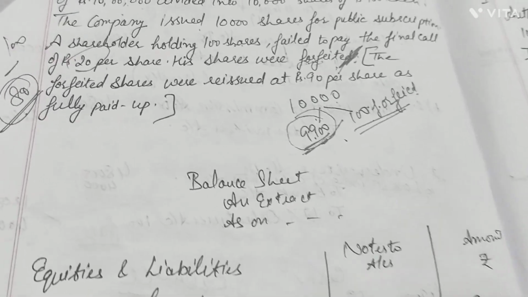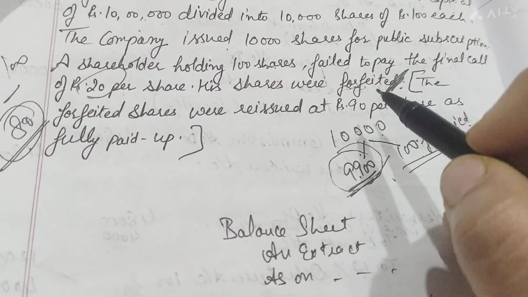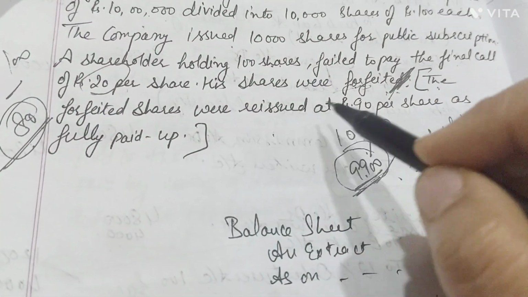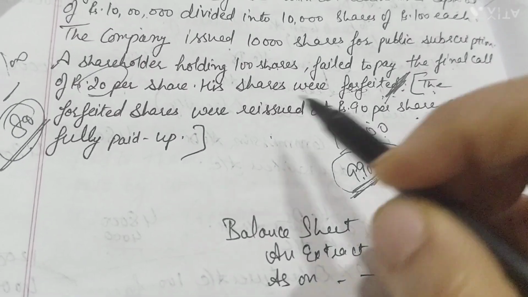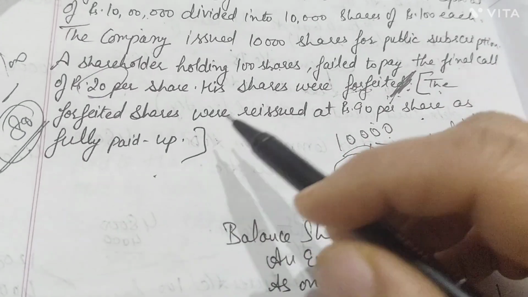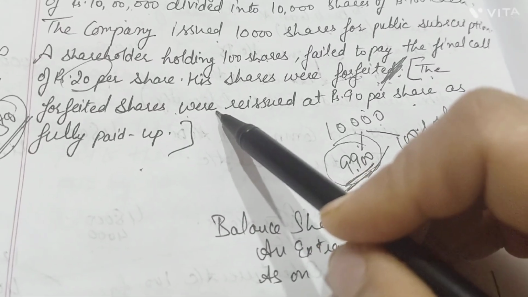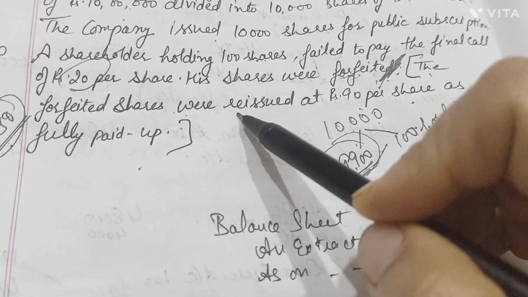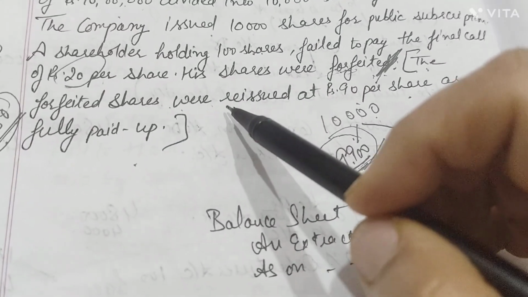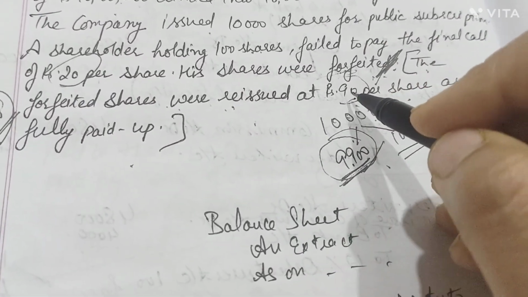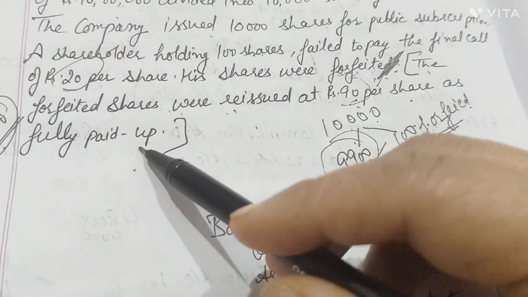Now, this was the case of forfeiture. Now, let's suppose the question does not stop here. The question says that these forfeited shares were reissued at 90 per share as fully paid up. Now, these 100 shares which had been taken back by the company were brought into the market and sold again, and the money received was 90 rupees, but these shares were made fully paid up.